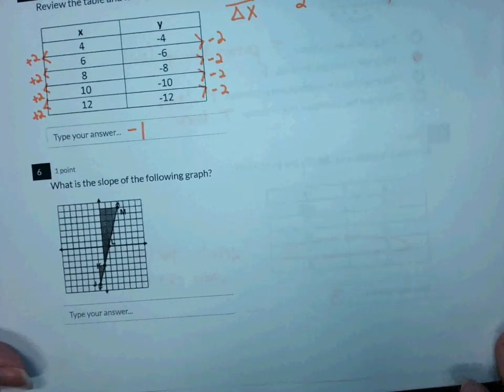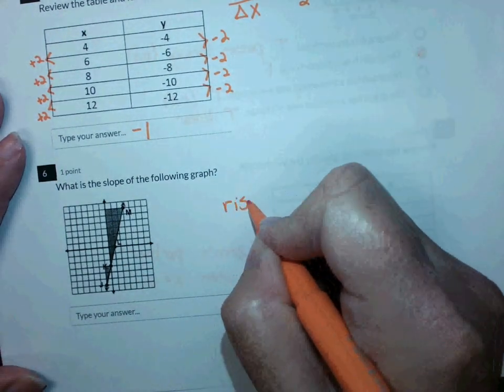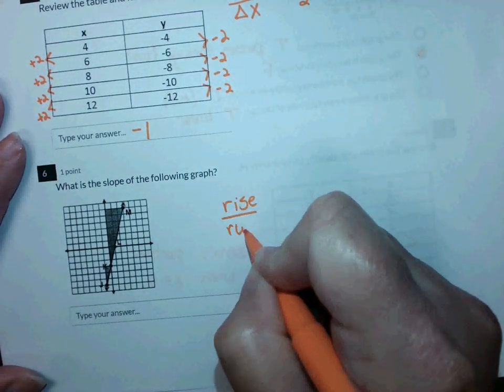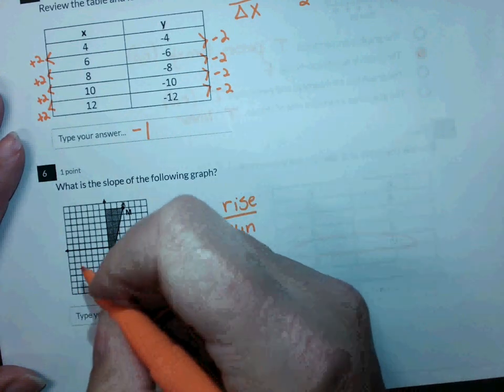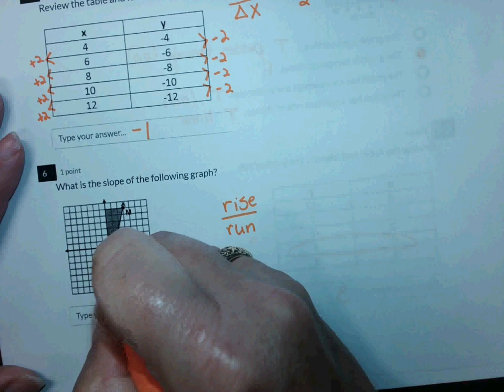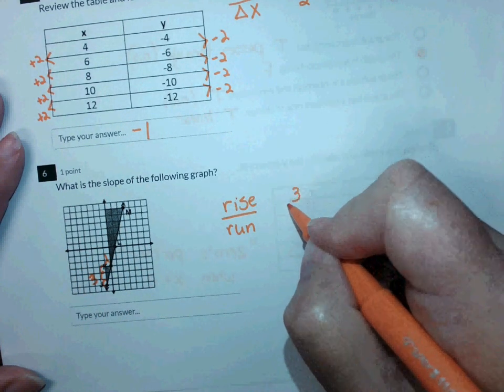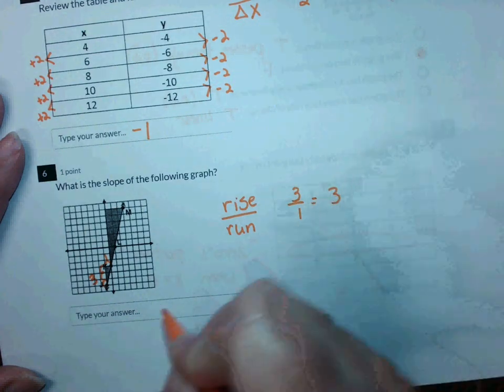Number 6, what is the slope of the following graph? Remember, they've given me a graph, so I'm always going to refer to rise over run when they give me a graph. I'm going to go from point to point, up 1, 2, 3, and over 1. 3 over 1, which equals 3.